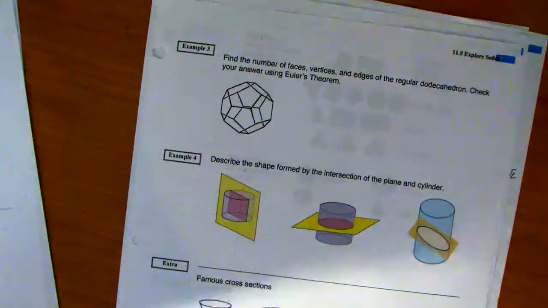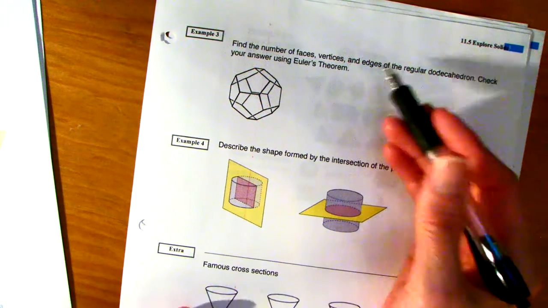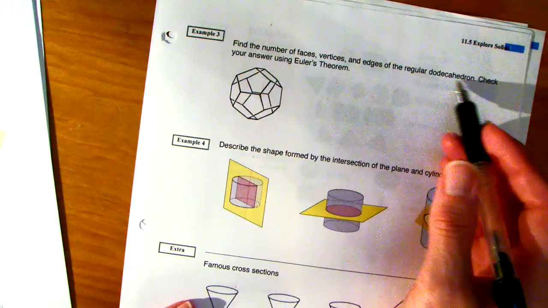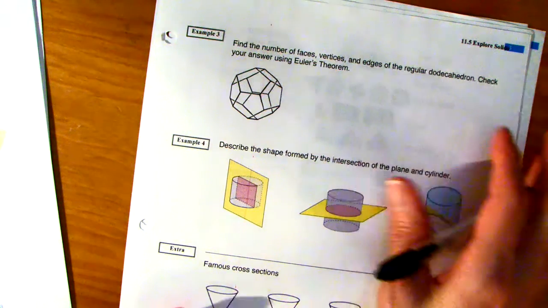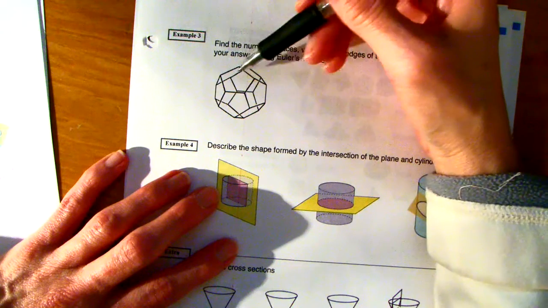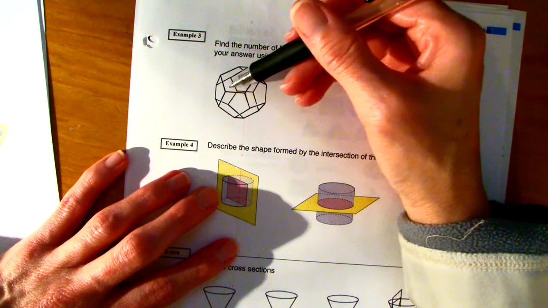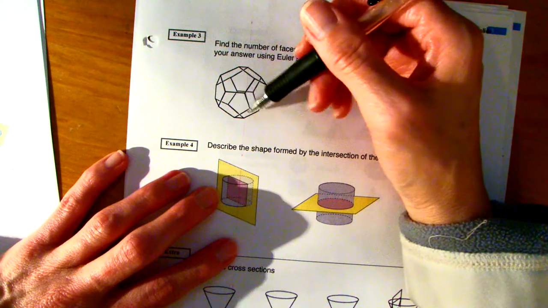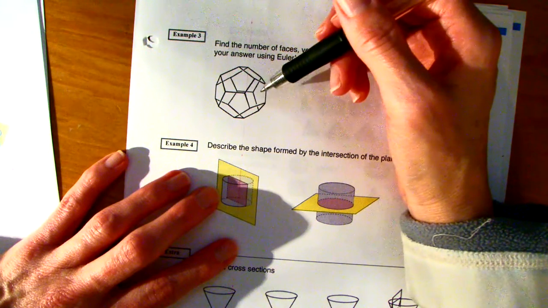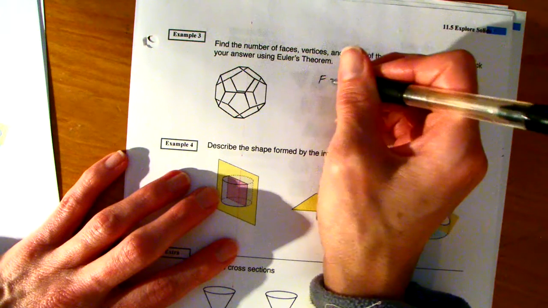Past those Platonic solids, let's go to example 3. Find the number of faces, vertices, and edges of the regular dodecahedron. Check your answer using Euler's theorem. Alright, so faces. Okay, this one's going to be tough. Let's see here. 1, 2, good luck with this. 1, 2, 3, 4, 5, 6, 7, 8, 9, 10, 11. I get 12. Double check.